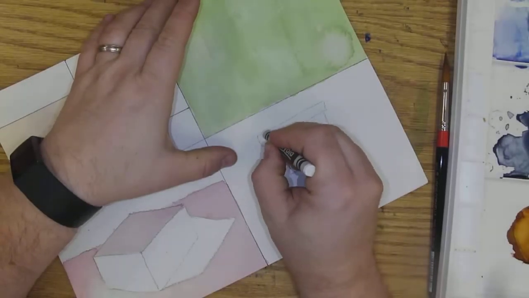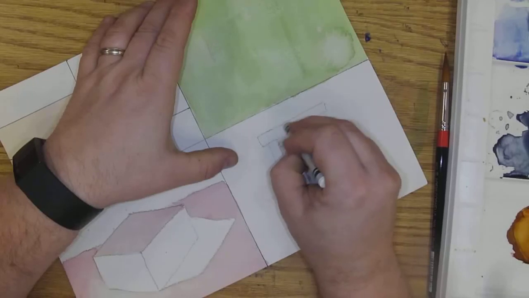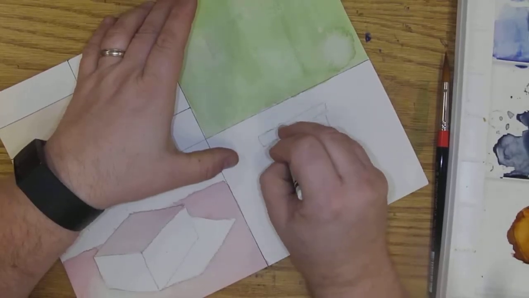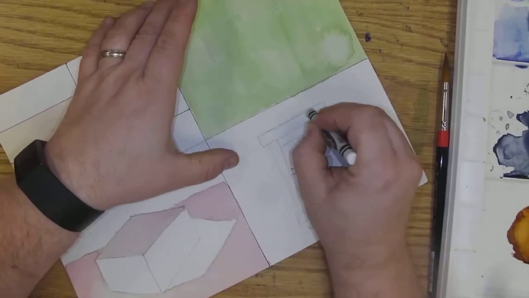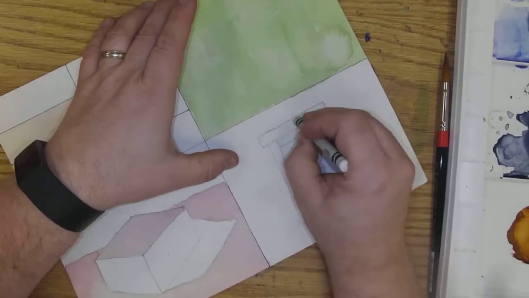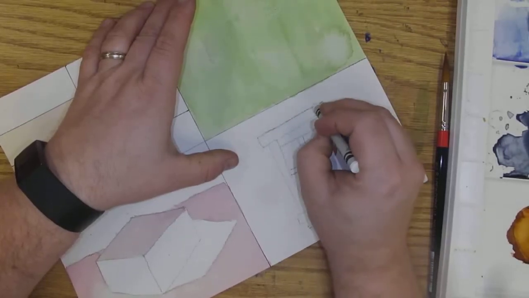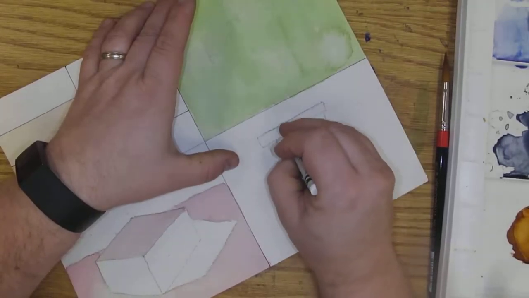Okay, so the first thing I'm going to do is create a little highlight across the edge here, so it makes it look like this part of the window frame sticks out a little bit. So I'm just going to push pretty hard here. Try not to break your crayon. Sometimes you do though. Make sure I get this totally covered in wax just across this top edge here.